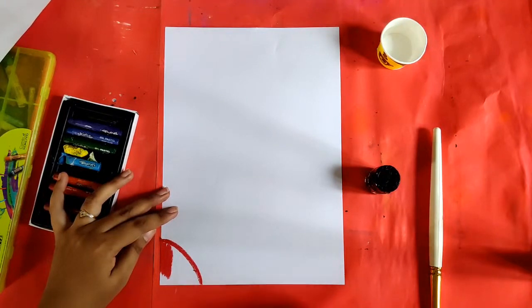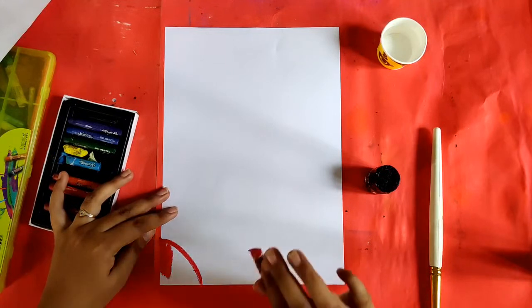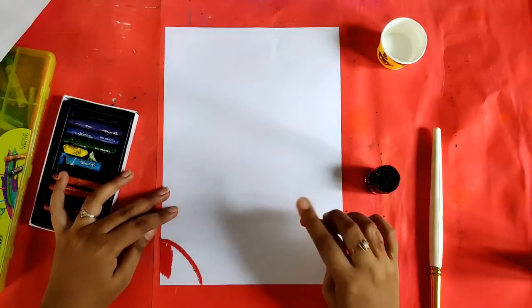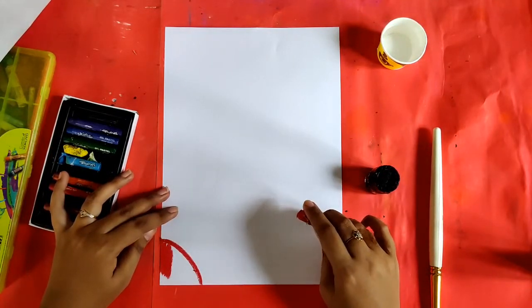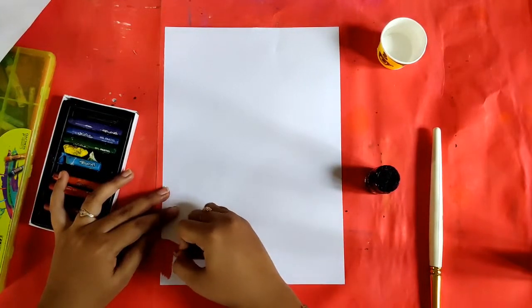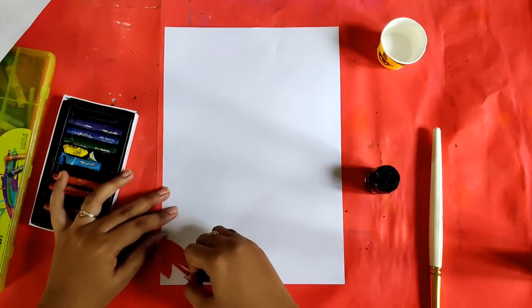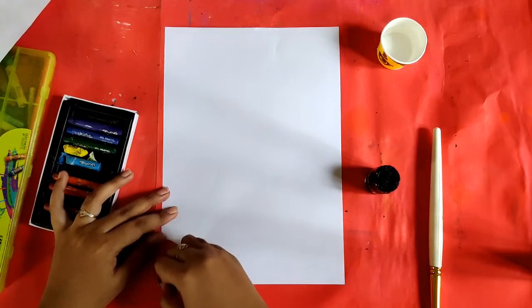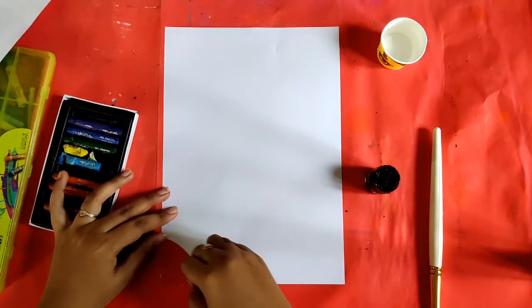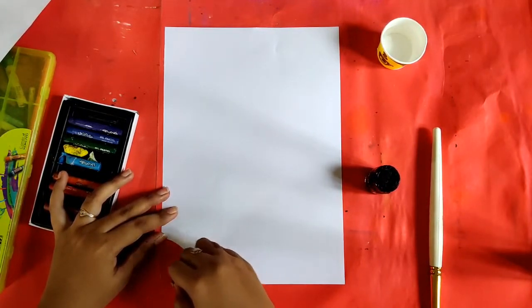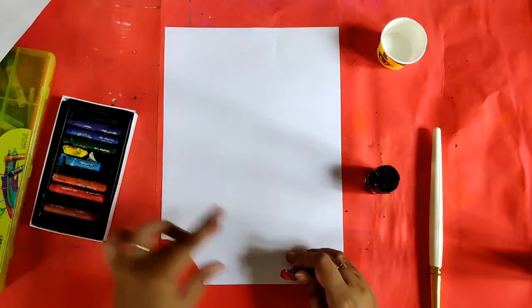This is amazing art because in this you can just color however you want. We are just going to make our paper colorful. Okay, so come on. Everybody take your oil pastel and just color the paper with different colors. Yes, make it in small blocks.